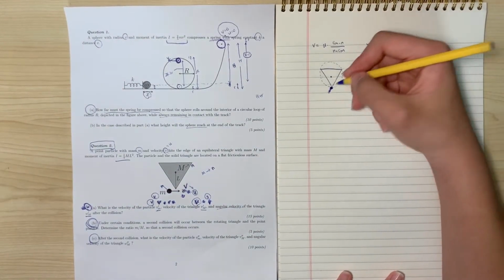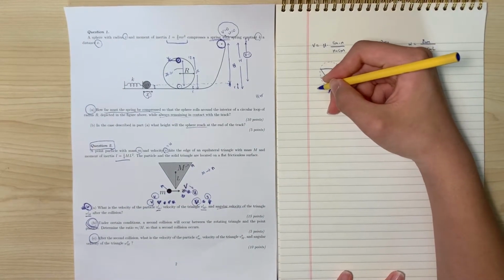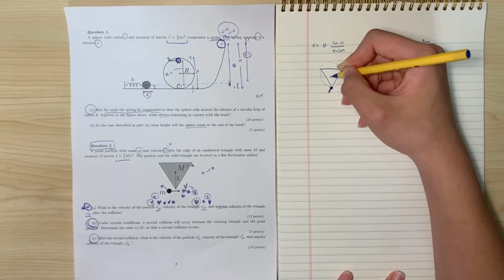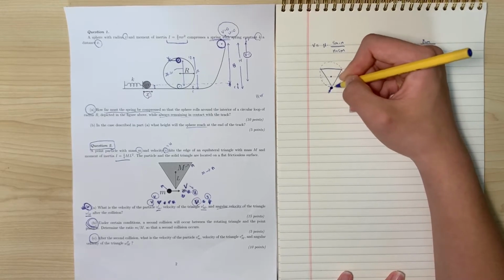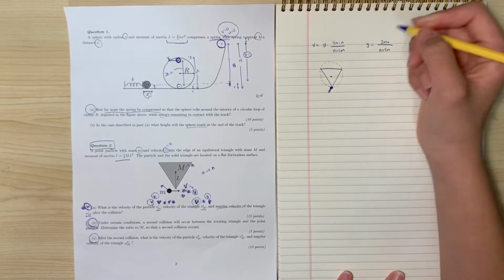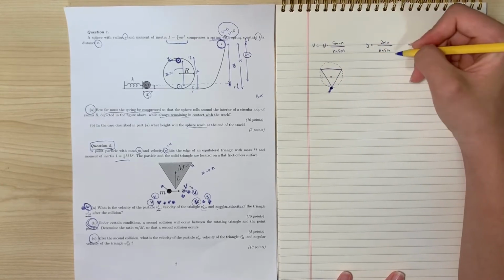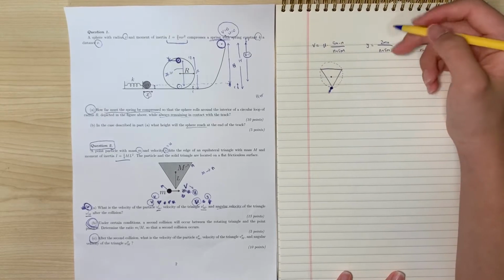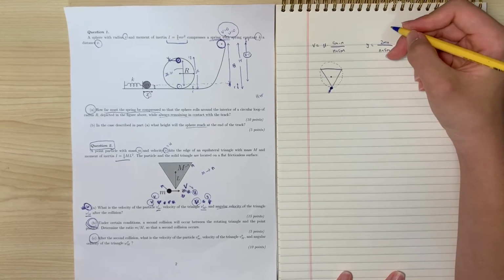So after the ball hits like that, this triangle has a velocity in whatever direction, and the ball also has velocity. We represent their velocities with v and y over here. And what do we know?